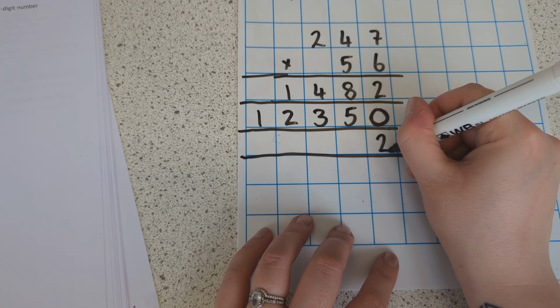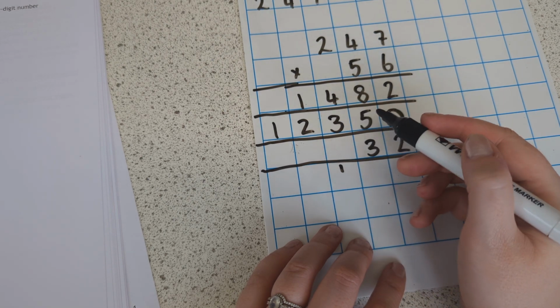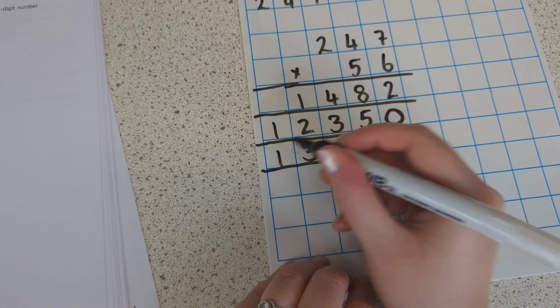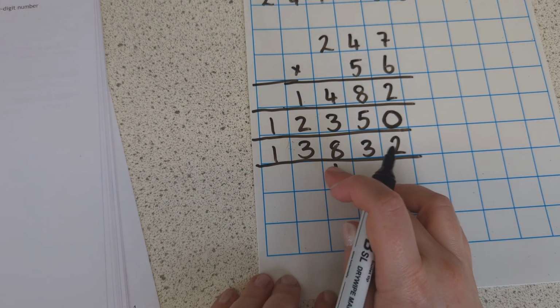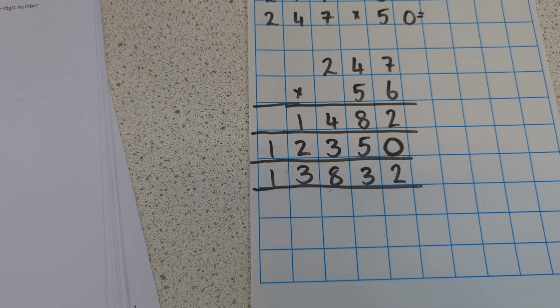So 2 plus 0 is obviously 2. 8 plus 5 is 13. 8 plus 3 plus 1 is 8. 1 plus 2 is 3. And we're left with the 1 there. So our answer to 247 times 56 is 13,832.